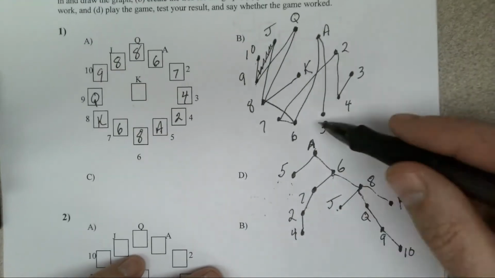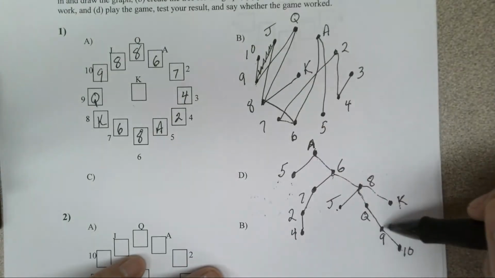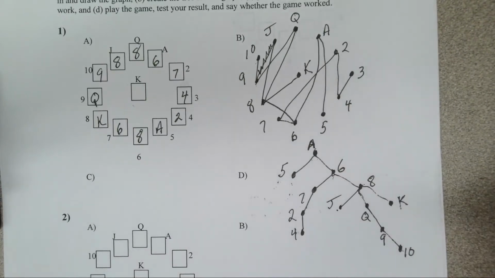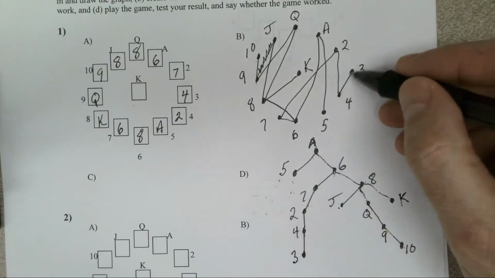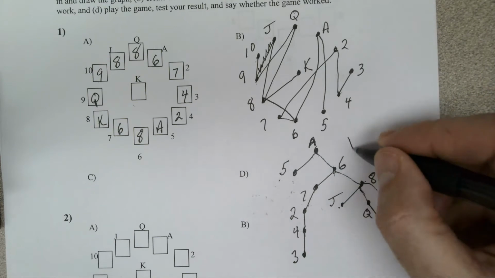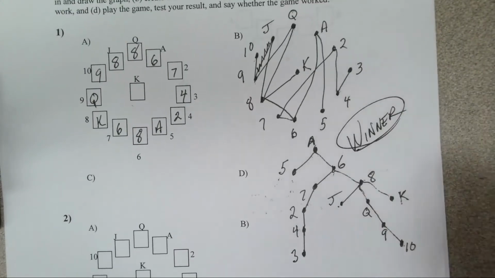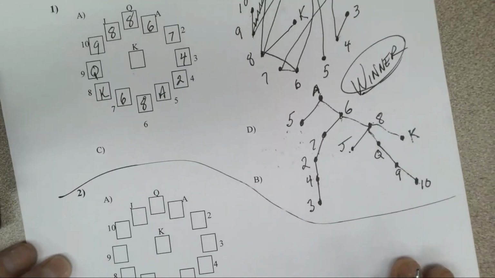Now, is it a winner? Well, do you have all 13 cards, ace through king? 1, 2, 3, 4, 5, 6, 7, 8, 9, 10, 11, 12. I'm missing 1, and I think it's 4, I forgot. 4 is connected to 3. Look at that. So 4 is connected to 3, so this is a winner. I have all 13 cards connected, and there are no cycles. So this is a tree here. That's how you can tell if it's a winner.